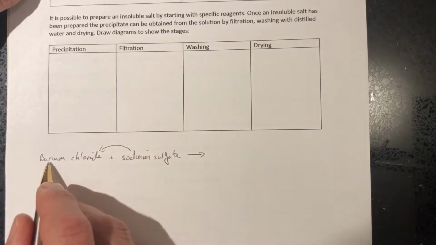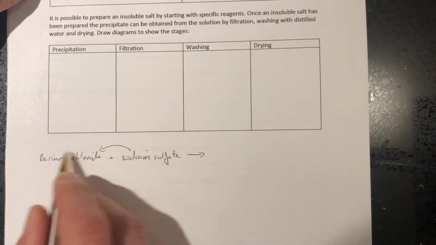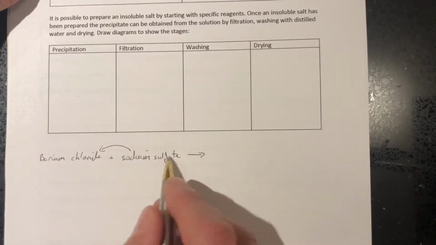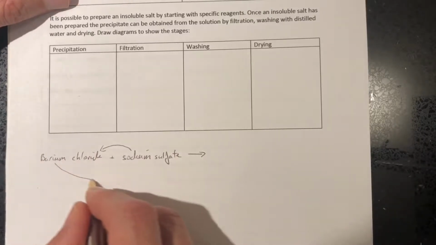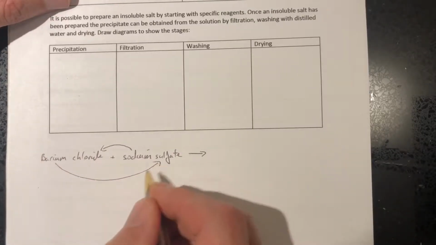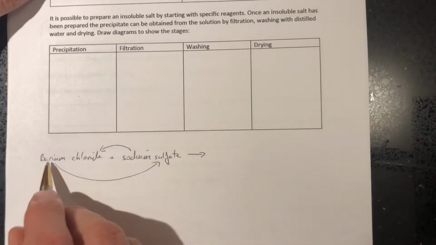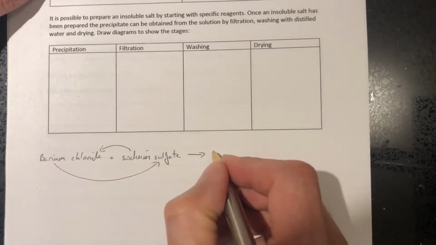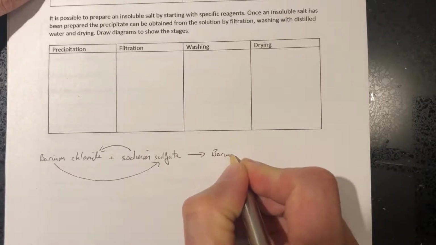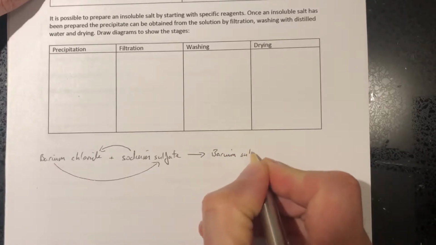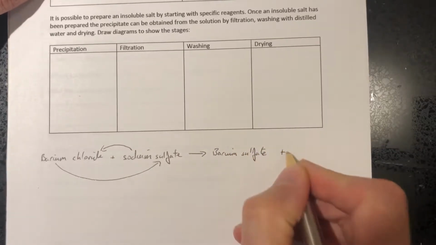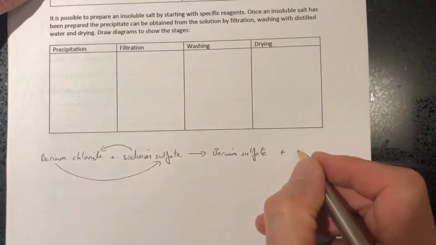And likewise, the barium here is the cation in this salt, and that takes the anion from the sodium sulfate. So there's one great big swap shop going on, where the cations and the anions swap over. So this makes barium sulfate and sodium chloride.